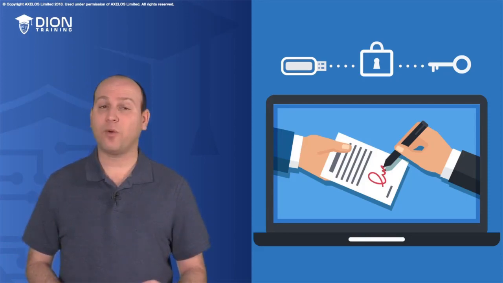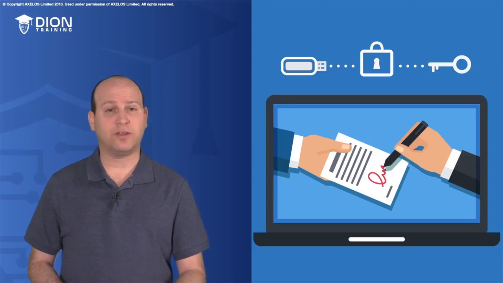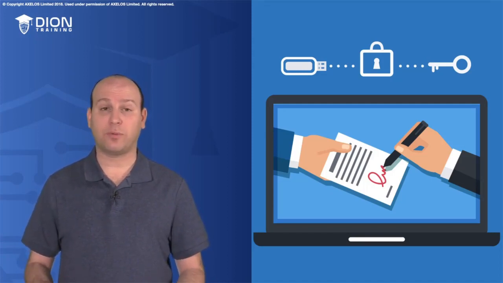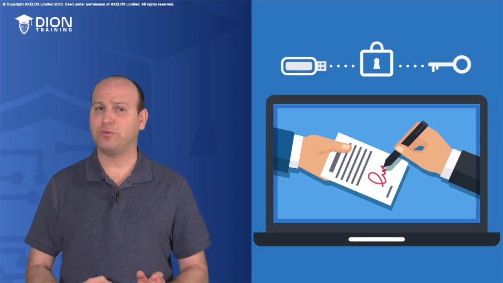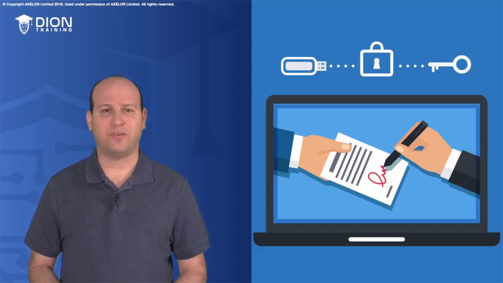For example, if I wanted to have non-repudiation of an email I sent you, I can digitally sign it with my private key. And if I do that, it means that nobody else could have signed it with that private key because I'm the only one who has it. And that means you know I actually sent it. So even if I said, I didn't send that email, you can go, yeah, you did. I have proof right here. That's the concept of non-repudiation.